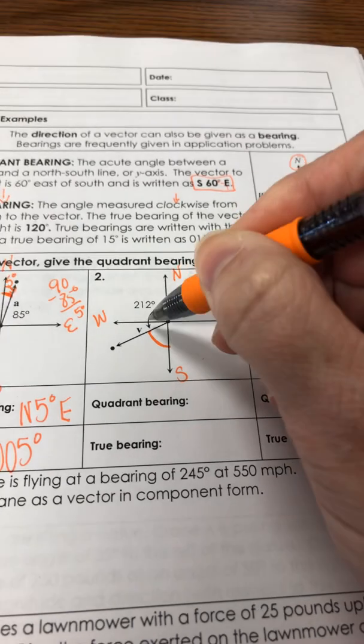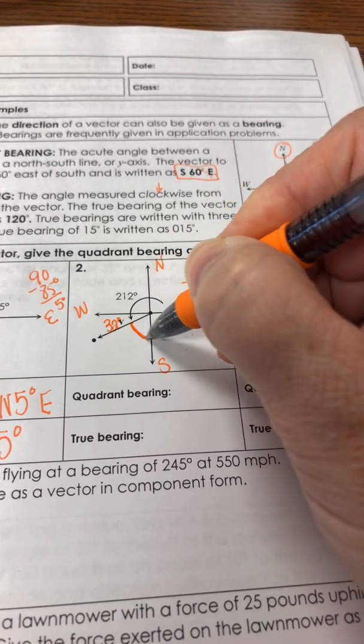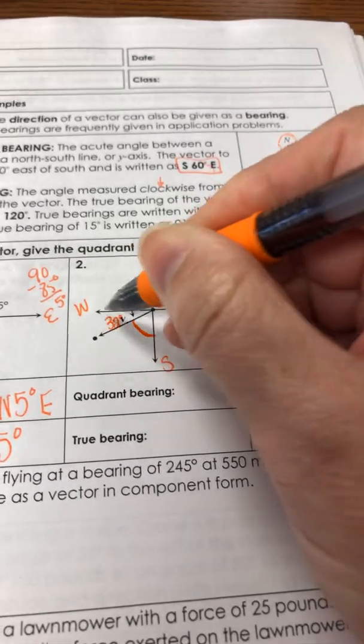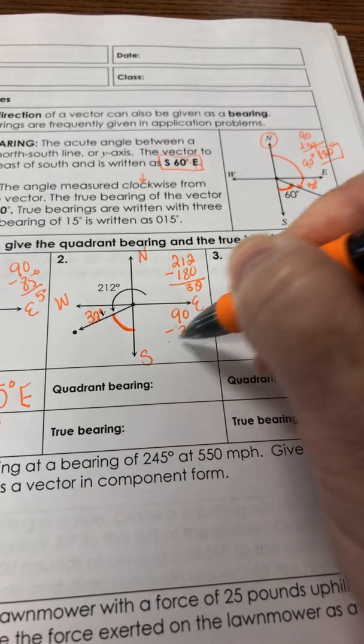Okay, so I know that this is 32 degrees. To find out this part, which is the acute angle between the north-south line and the vector, I know that this is 90. So I'll do 90 minus 32.